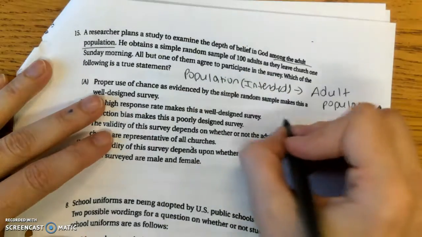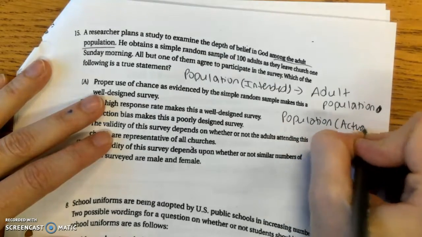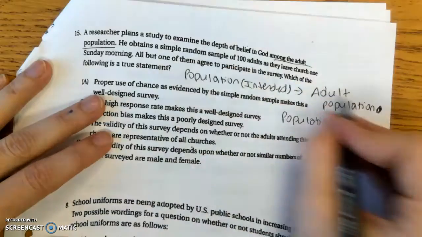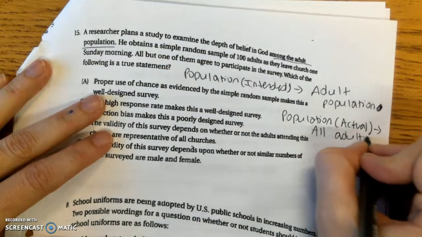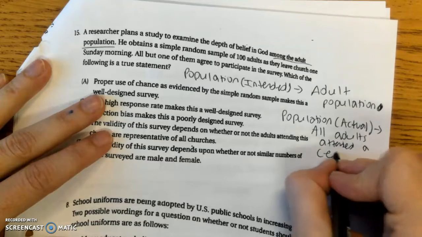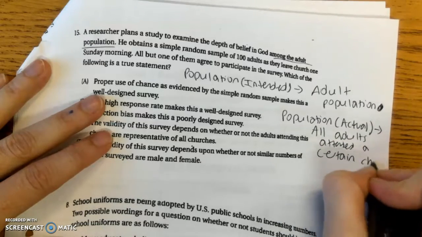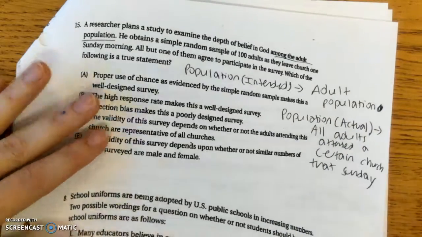His actual population was all adults attending a certain church that Sunday. That's all we can attribute it to.